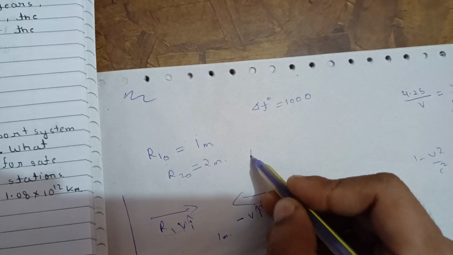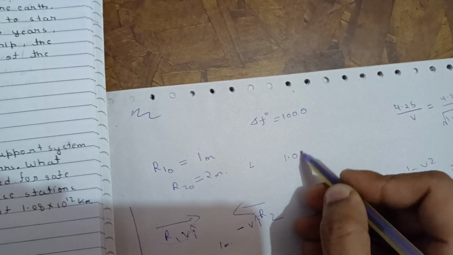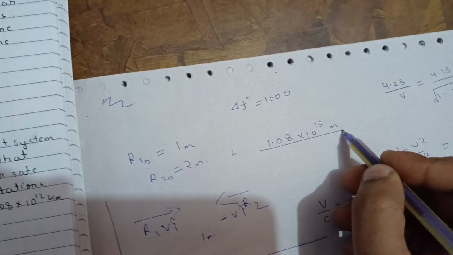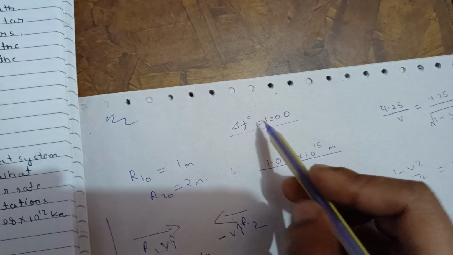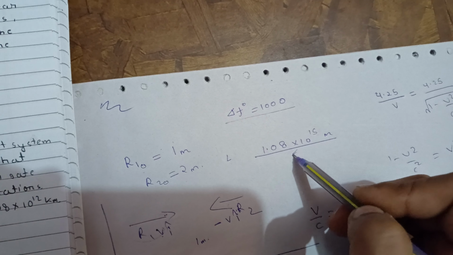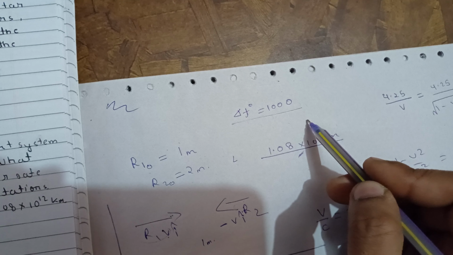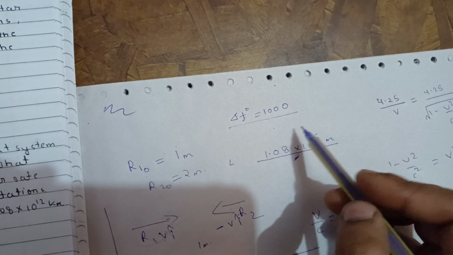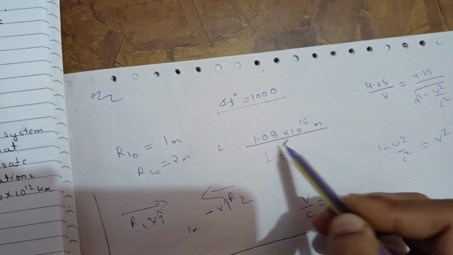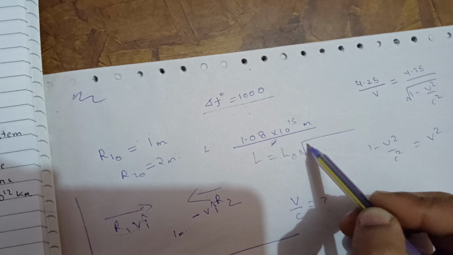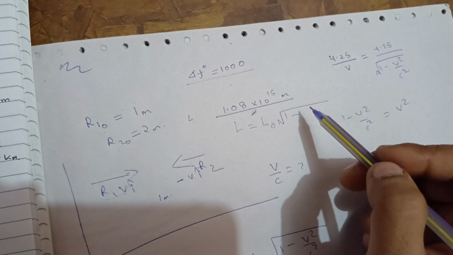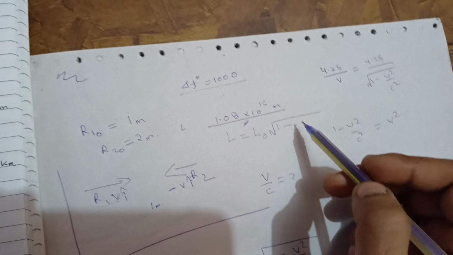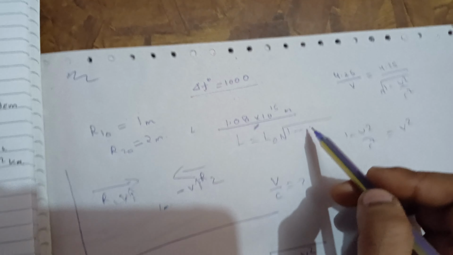Length is measured in the rest frame, so we can write it as 10^15 meter. So we can find this length in the spaceship frame. If this is the original length, then the contracted length measured by the spaceship will be L naught root of 1 minus v squared by c squared, where v is the speed at which the spaceship is moving, but that speed needs to be found.